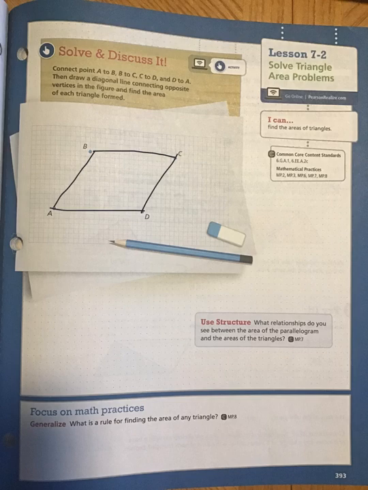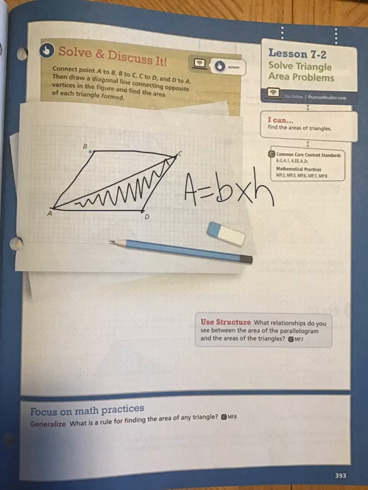So if I draw a diagonal line, how do you think that is going to compare to a normal parallelogram? Well, let me undo this. The way that we would find the area of a parallelogram would just be base times height. Now, when I make a diagonal and I want to find the area of one side, how is that going to be different from a parallelogram?